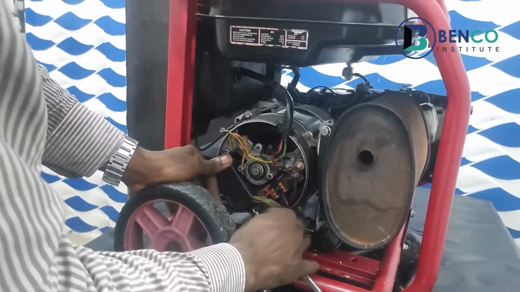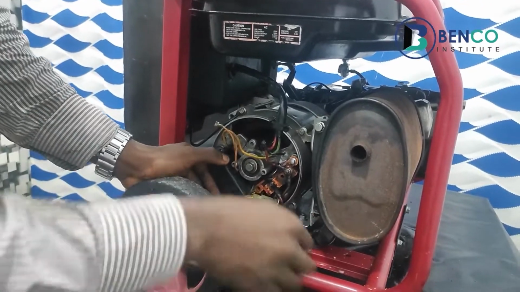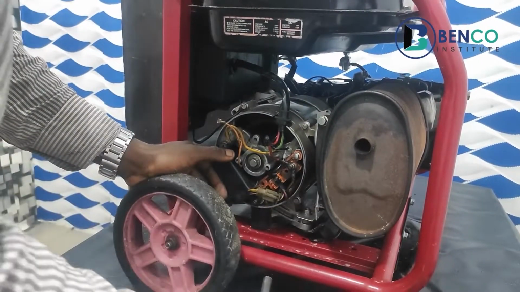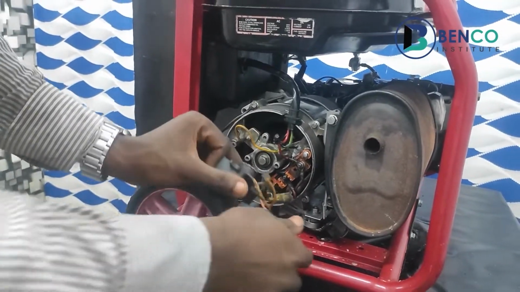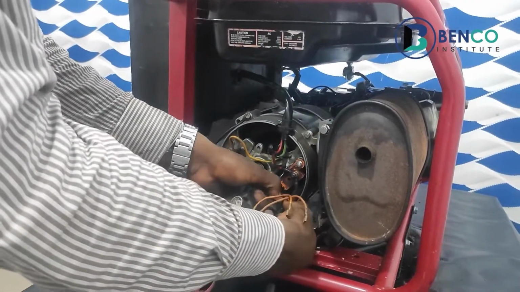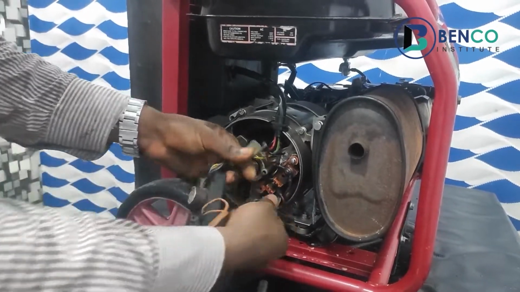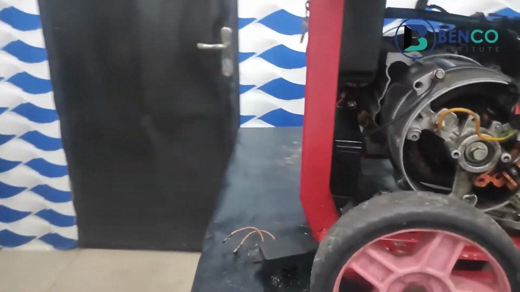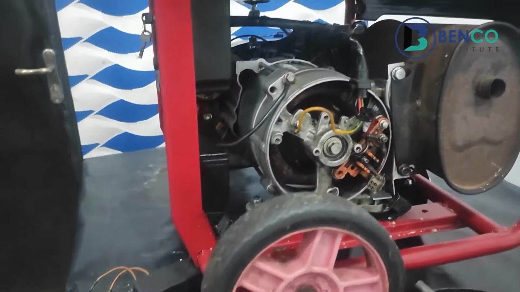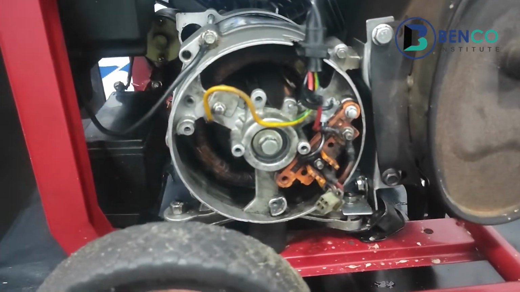Basically, for most generators, when you observe your generator does not produce voltage, one of the main reasons most times is the AVR.